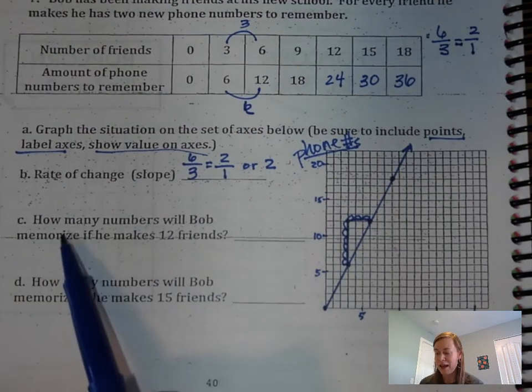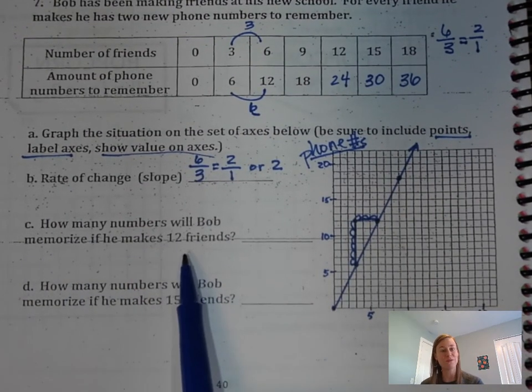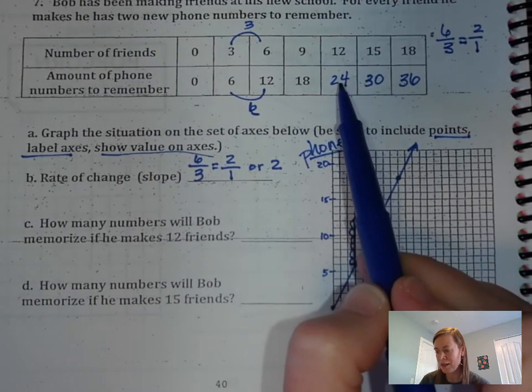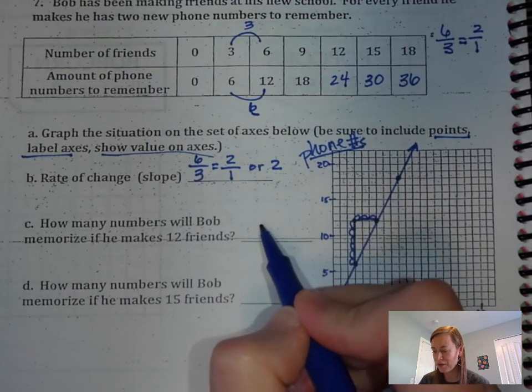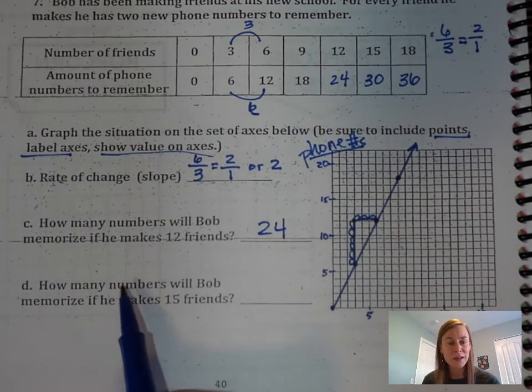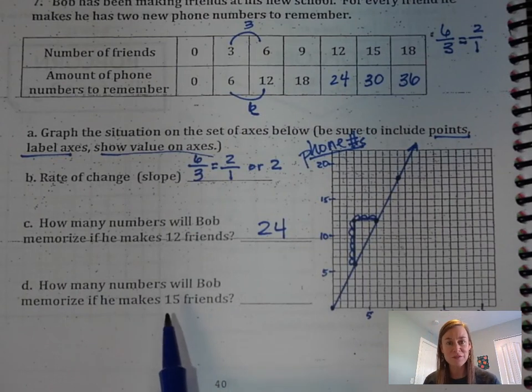Let's do C. How many numbers will Bob memorize if he makes 12 friends? Well, let's go up here to our little chart. He made 12 friends, and that meant 24 numbers. So let's write 24. Okay, part D, this is our last one. How many numbers will Bob memorize if he makes 15 friends?